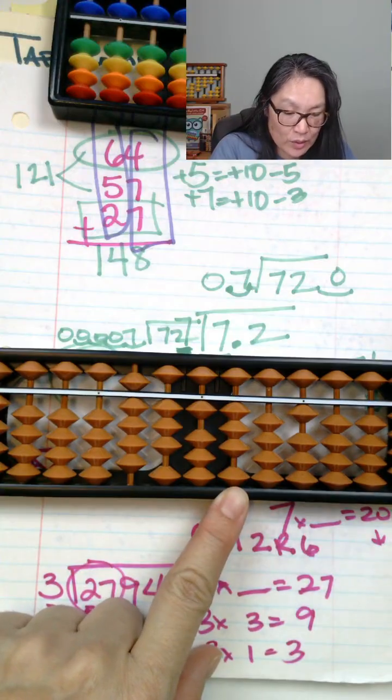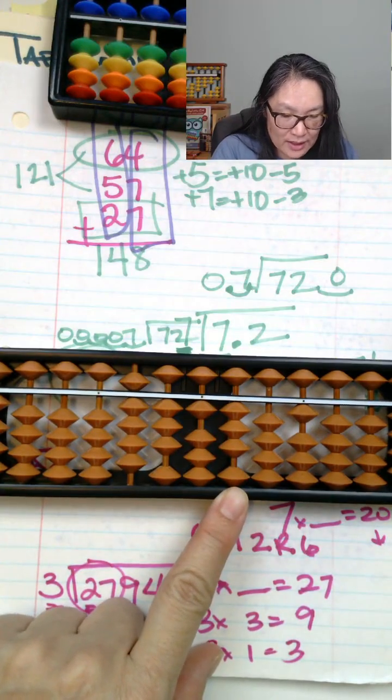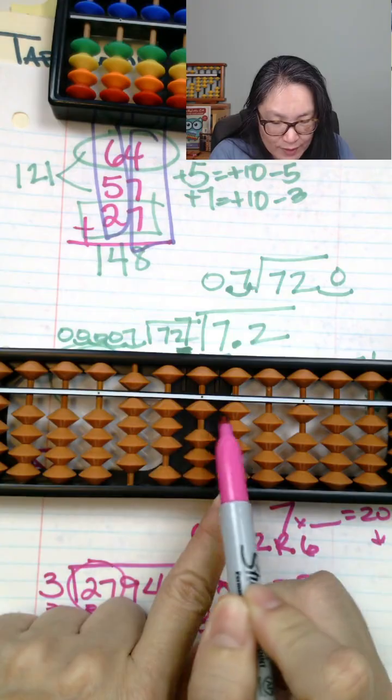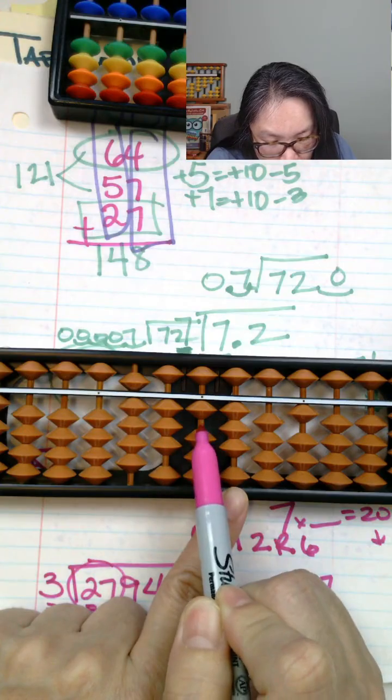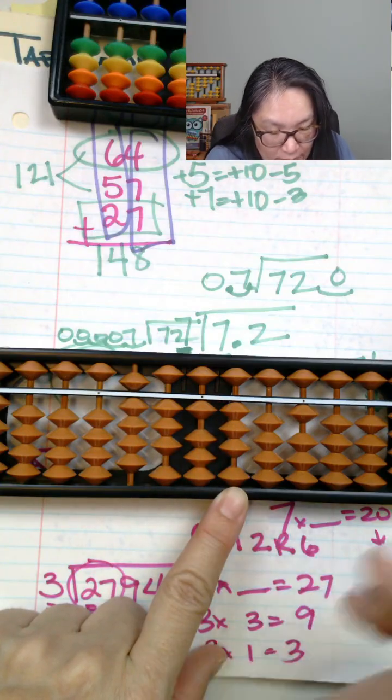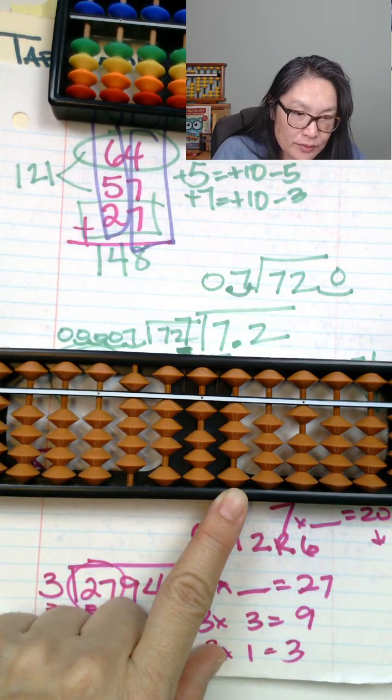And then it just keeps going, right? Now we're just in this redundant thing. But notice the way I have my answer. I have 931.3. So there is my decimal.